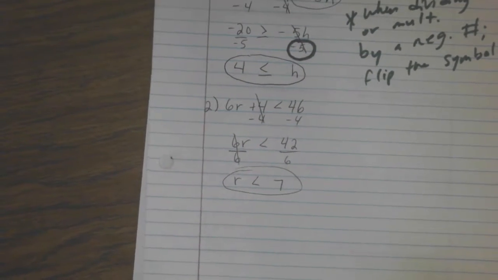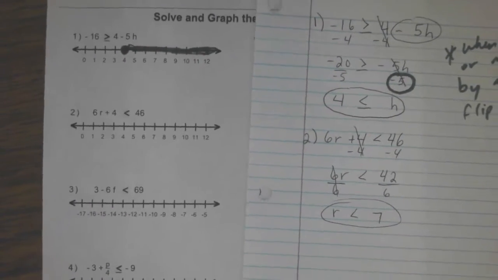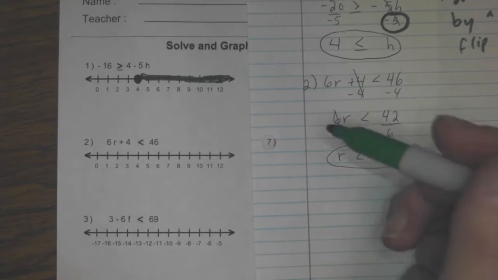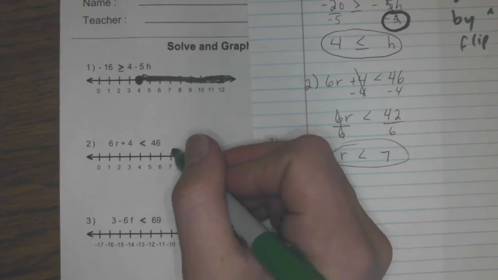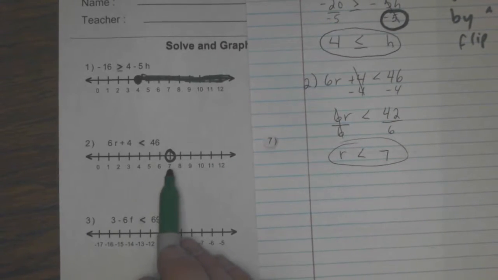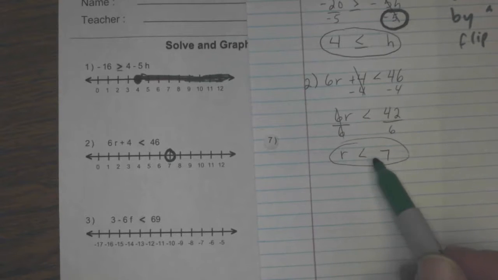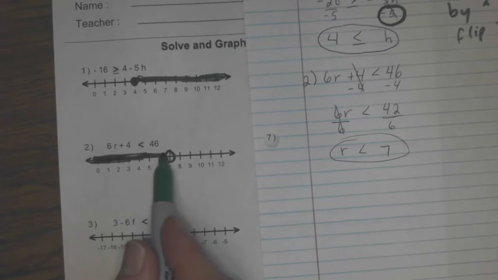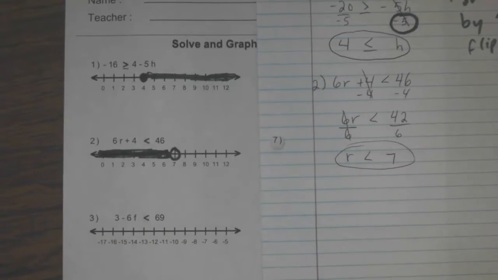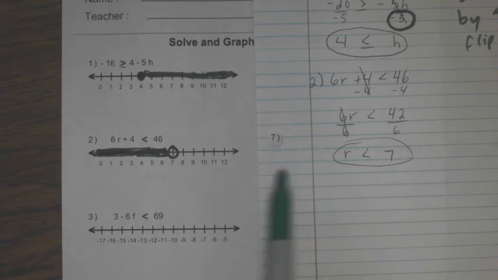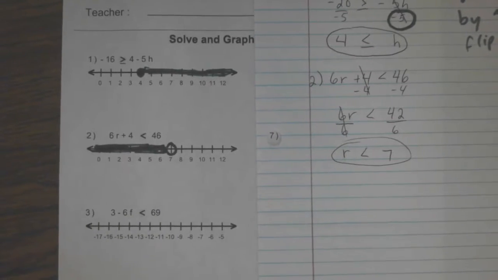Okay, so to graph that, here's my answer for number 2. I'm going to find 7 on the number line, and I'm going to draw an open circle because my number cannot include 7. r is less than 7. So I'm going to shade to the left because that's where the numbers that are less than 7 are. So it's an open circle at 7 because it's less than, and then I'm shading to the left because it's less than. So that is number 2.